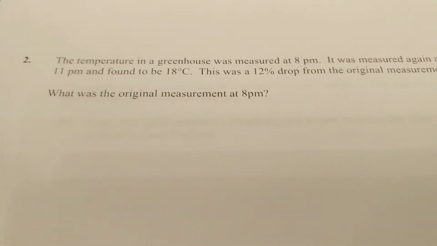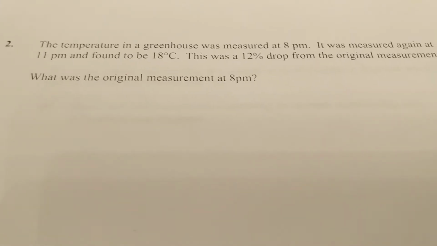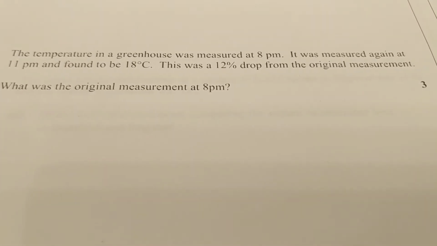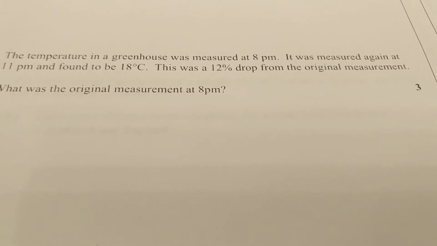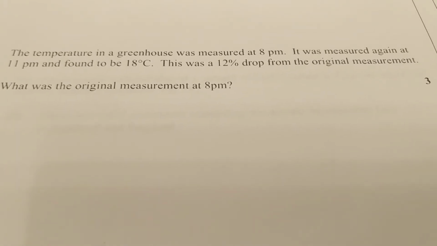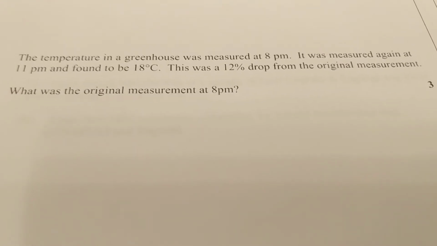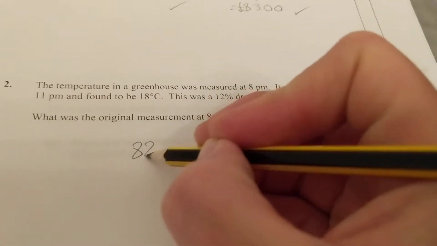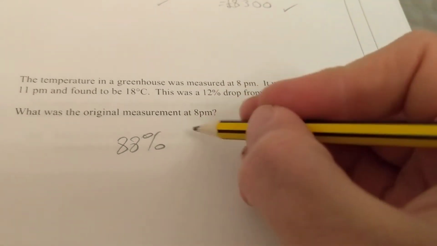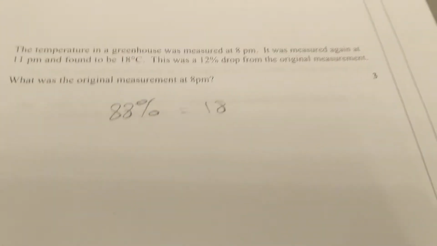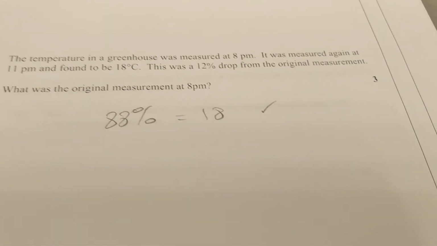Okay, question 2. Another percentage question. This time it's telling you that the greenhouse temperature was measured. It was a 12% drop from the original measurement. You want to work out what the original measurement was. So it's telling you it's come down 12% and it's 18 degrees. If it's down 12%, it means you're at 88% of what you were. And it's 18 degrees. So that should be the first thing you write and it gets you a mark.